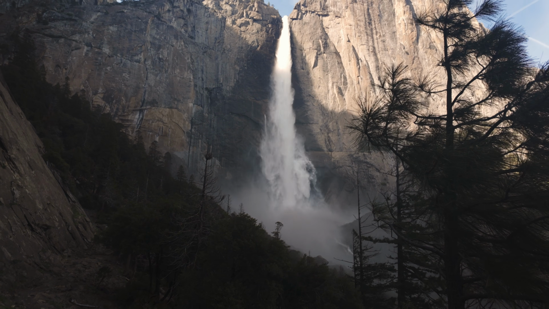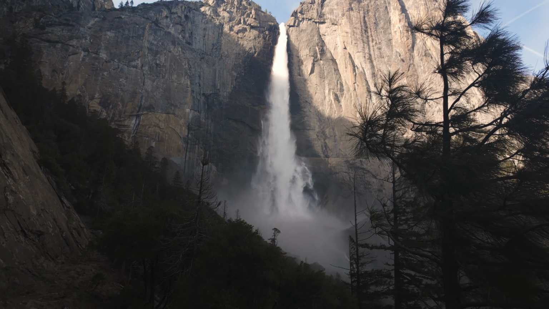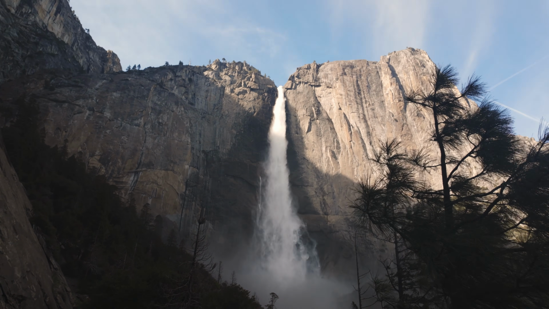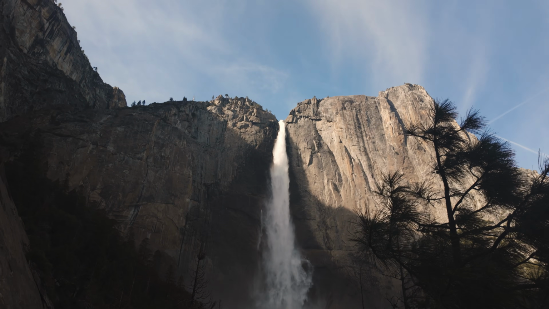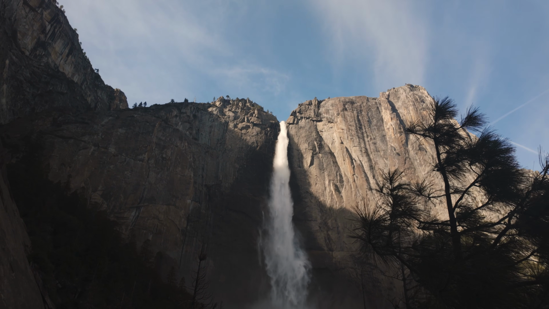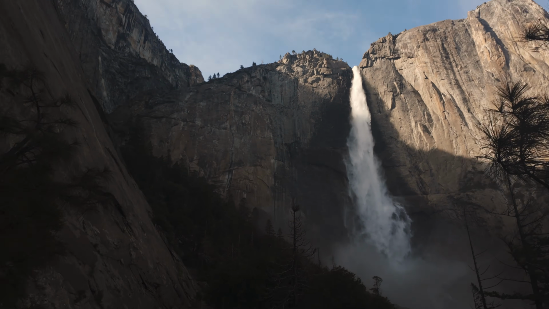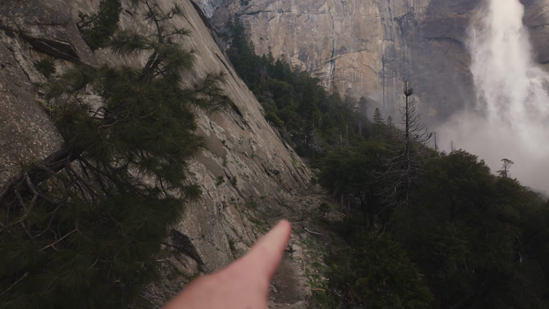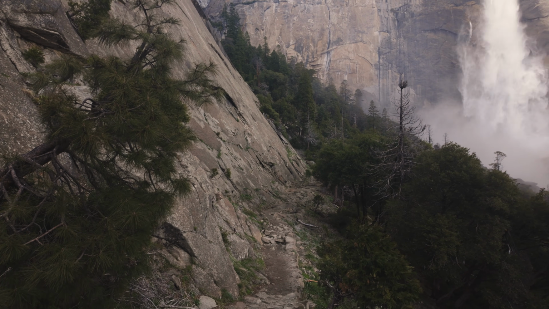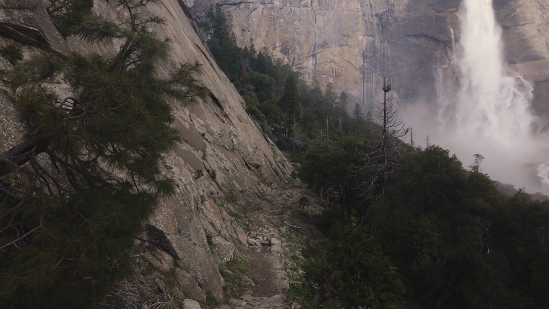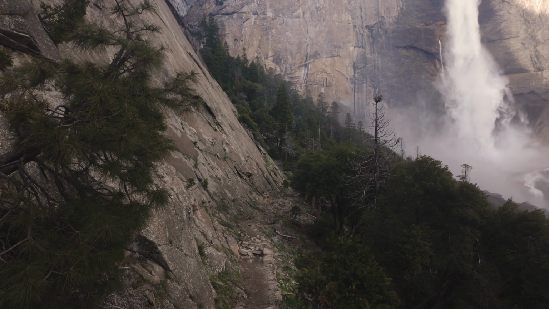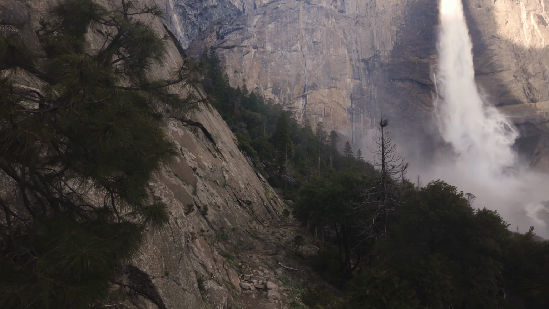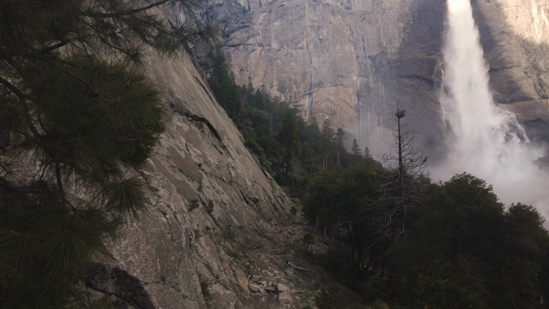The wind from all that spray is blowing the trees, and then you can see all the way to the top of the falls. It's really amazing. I think we're gonna take some pictures, but what I wanna do is go a little further down this trail and just see what the perspective looks like. There is a slight chance it's gonna be almost too wet for us to take pictures, but we're gonna give it a try to see.